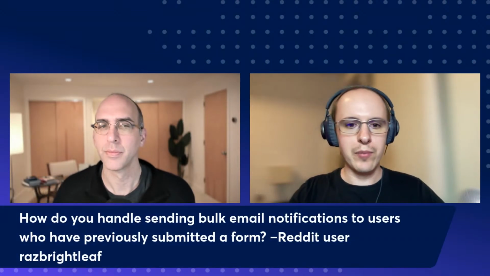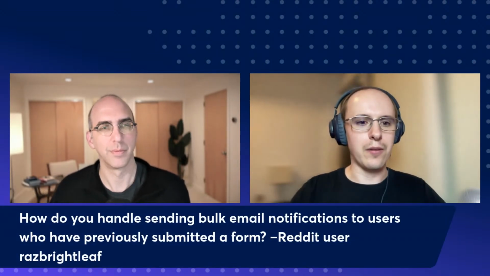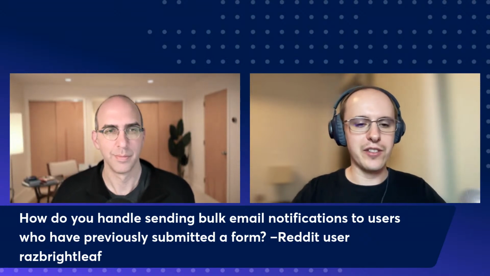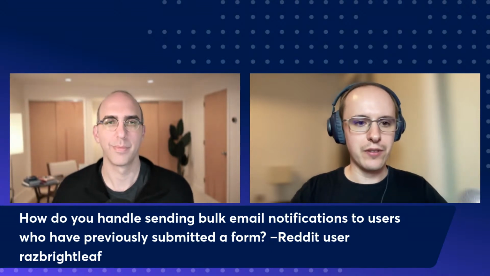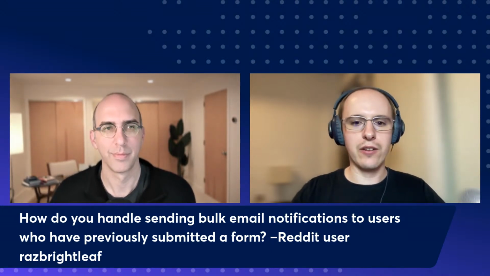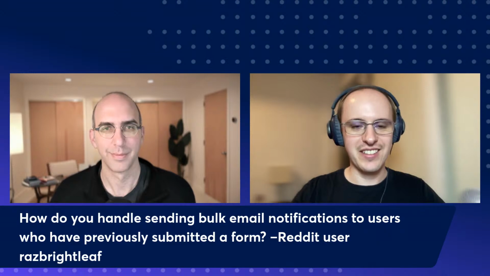Oh, yeah. So this actually came in on Reddit. Somebody asked, how do you handle sending bulk email notifications to users who have previously submitted a form? It's a really good question. And we actually built an add-on specifically for this use case. It's called Gravity Actions.